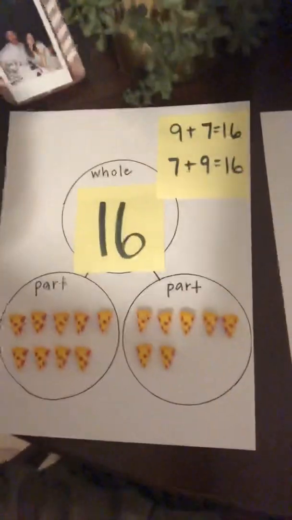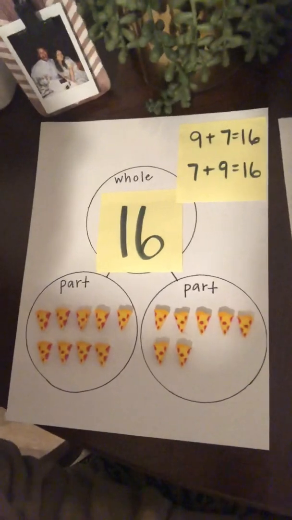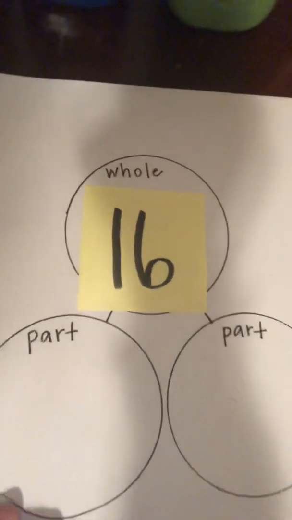And I believe I already made that sticky note because I was hoping that might happen. So I'm going to add my equations to my work, and then I'm going to move on to another way to make 16.